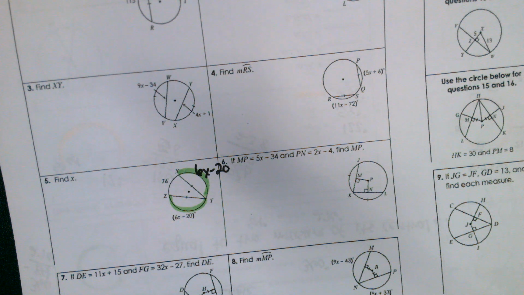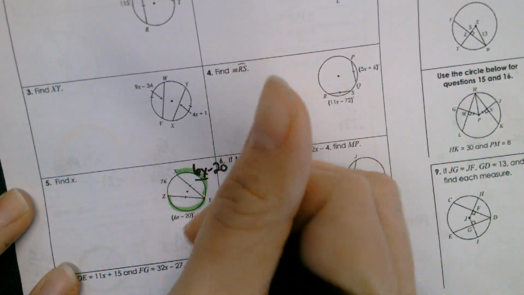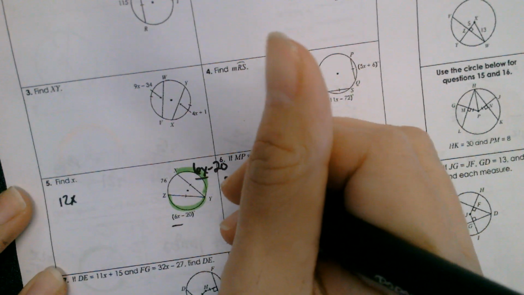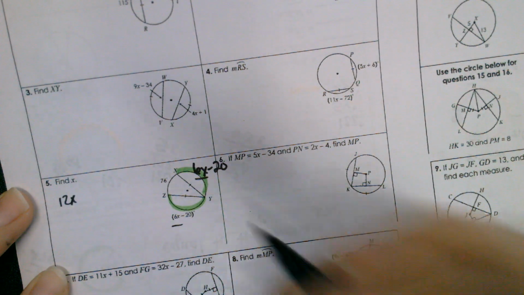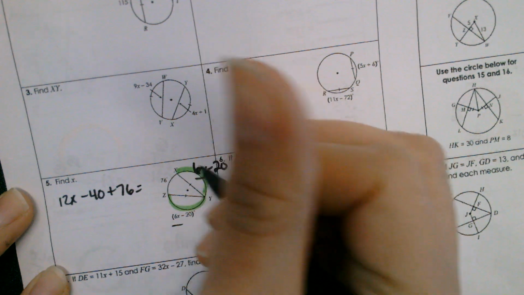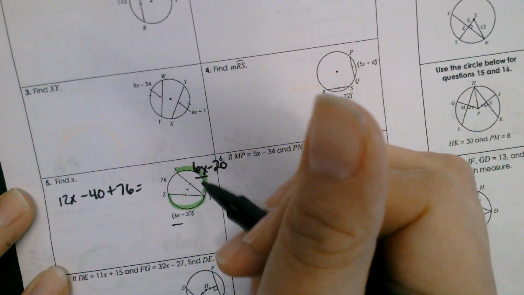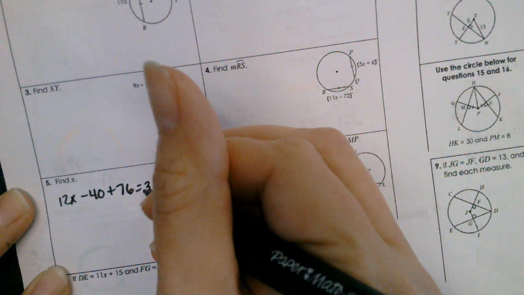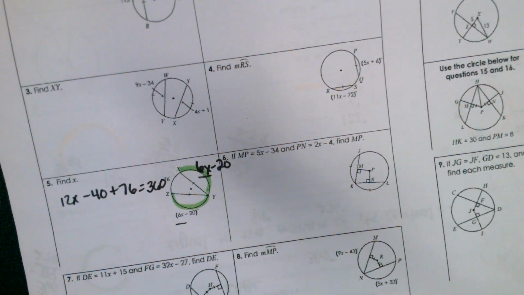So what do you think we go from here? Yep, that's it. You add them all up and equal it to 360. So we do what? You combine like terms, so you get 12x minus 40 plus 76, I love it, equals, it's the total number of degrees because there's no gap in the arc, so that would be 360. Okay, simplify from there to get x.